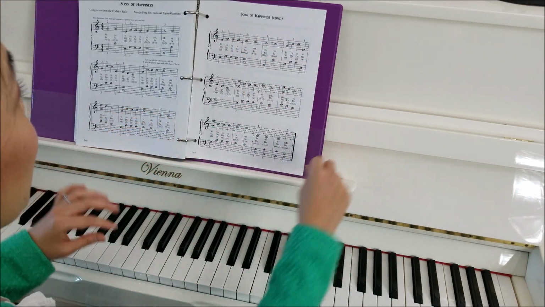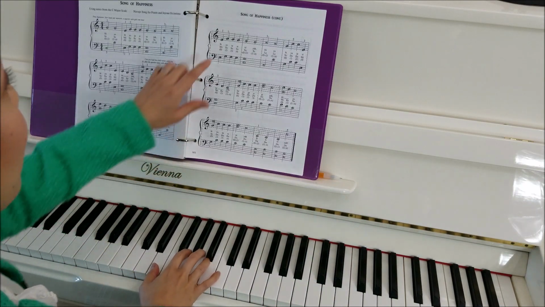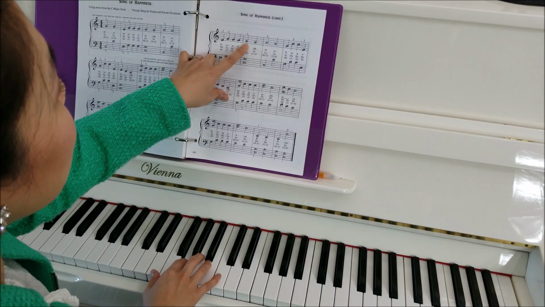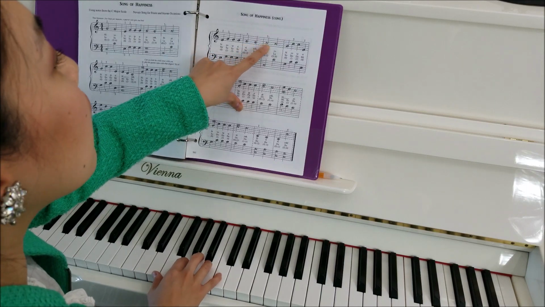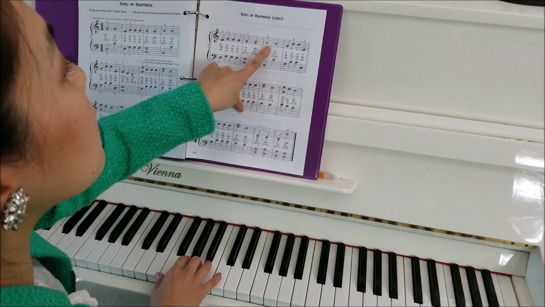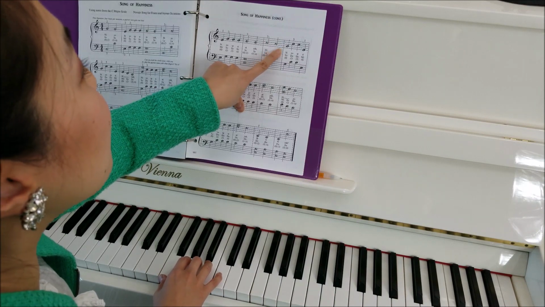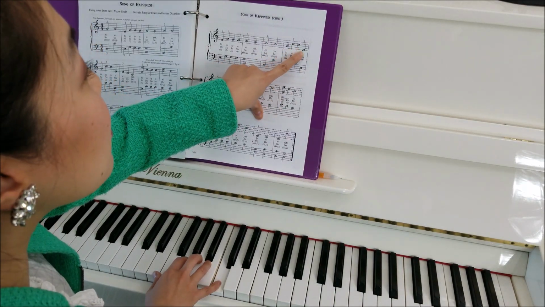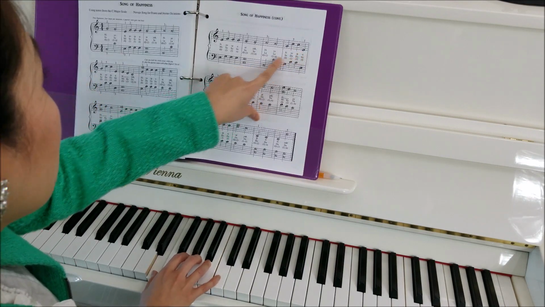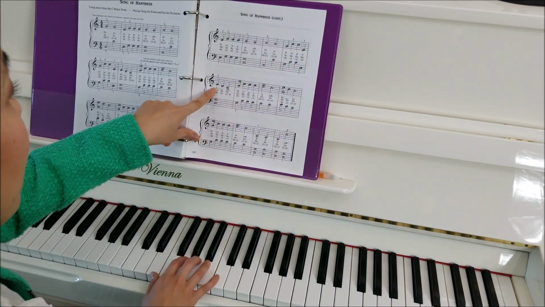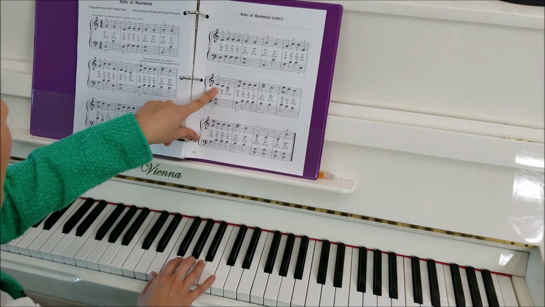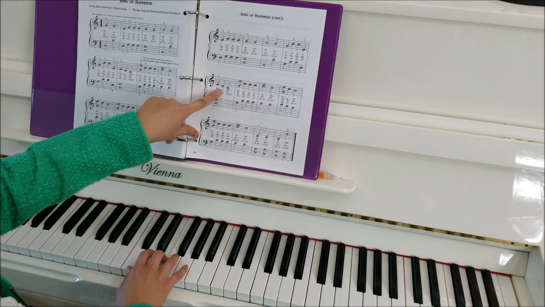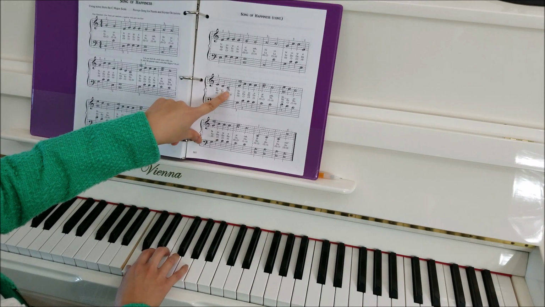Just a reminder. Okay, so we have 1, 2, 3, 4, 1, 2, 3, 4, and then there's half notes again, 1, 2, 3, 4, and then all quarter notes now, right? So 1, 2, 3, 4, and then next system, we have quarter, quarter, half note again. Oh, and this is the place where we jumped, right? We're going to jump to our third finger, and then 1, 2, 3, 4.